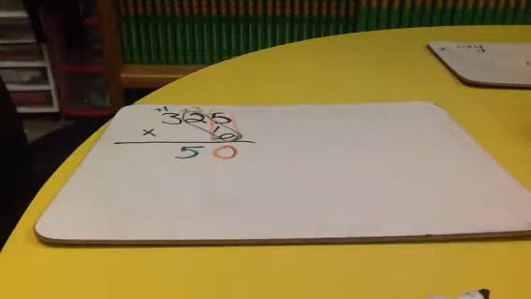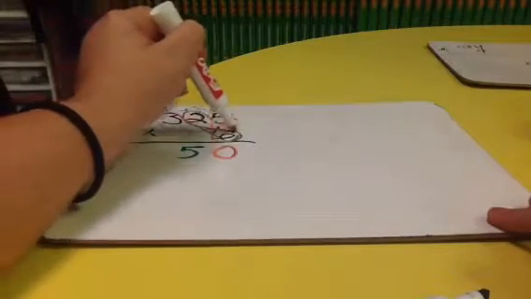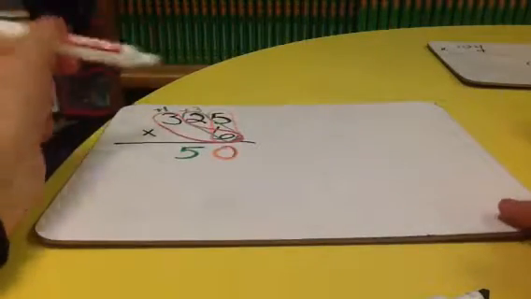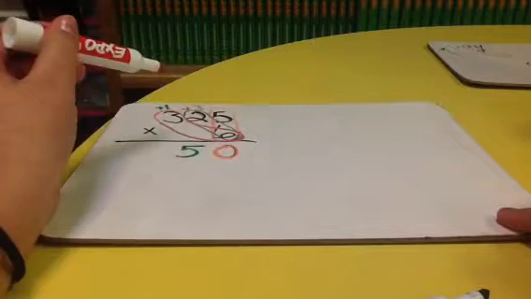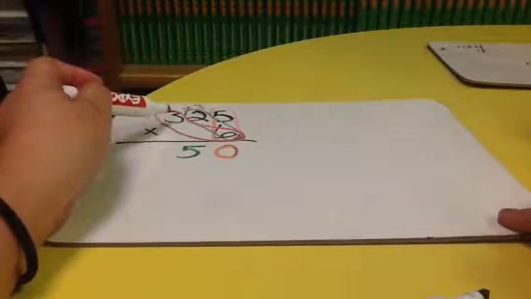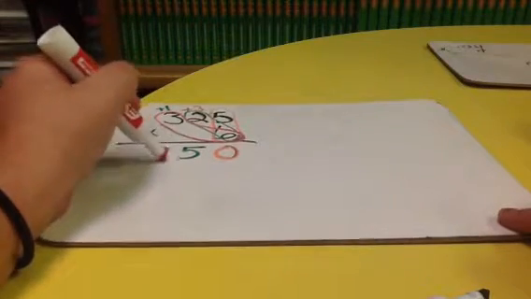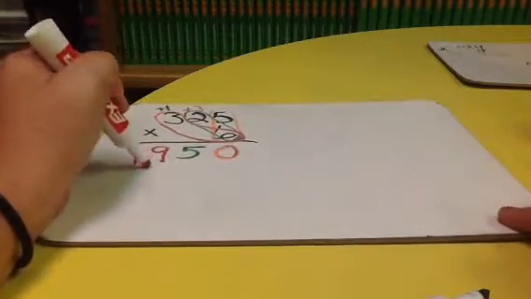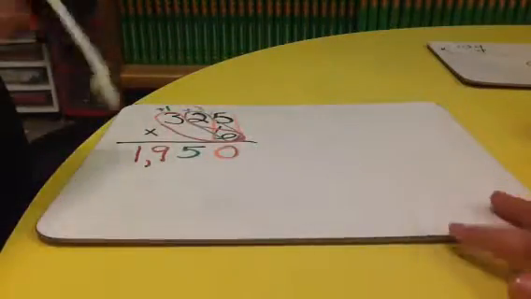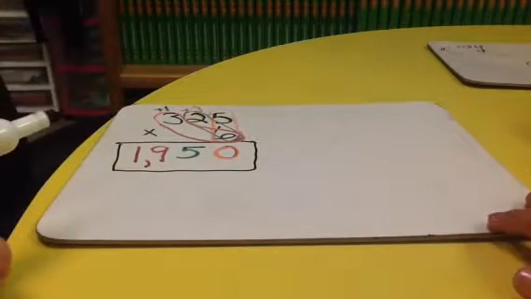For our final step, we're going to go over to our hundreds column and use this same digit in our ones column. So we'll have 6 times 3, which is 18, and then we're going to add in our 1, which is 19. And so our final product would be 1,950.